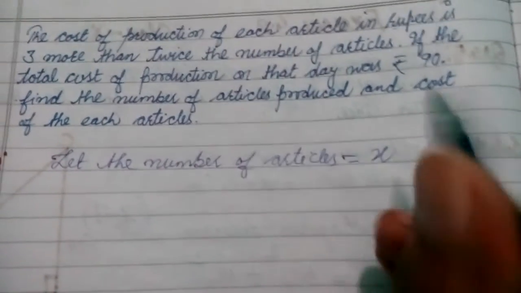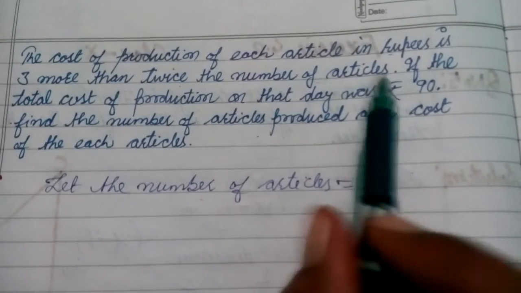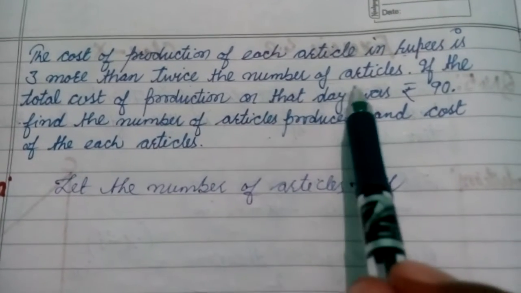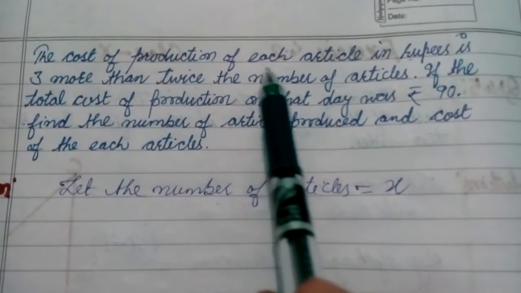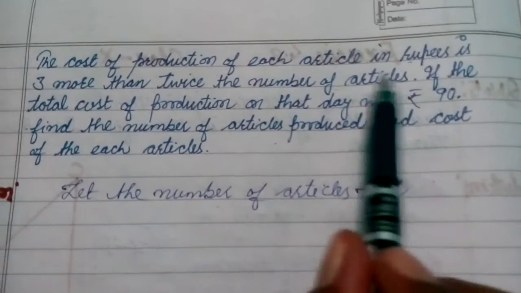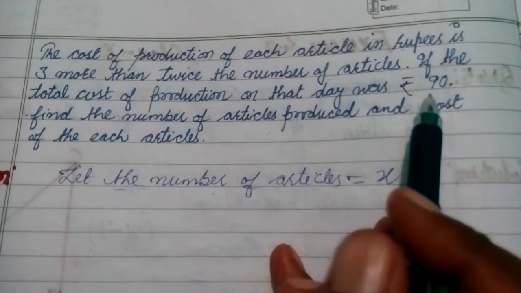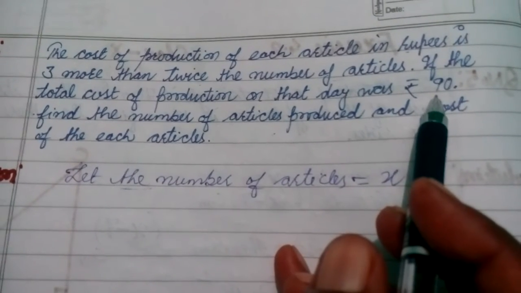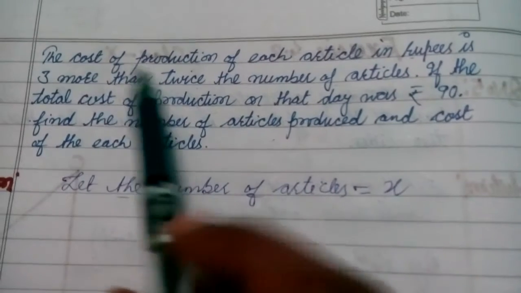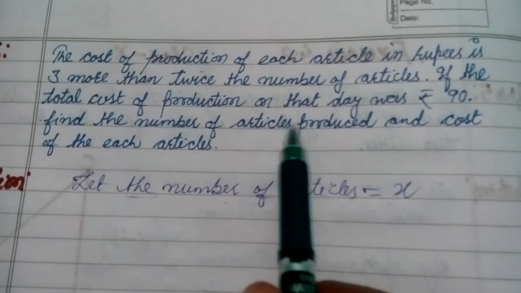X articles. There are X articles. And what they are saying is that the production cost of each article in rupees is 3 more than twice the number of articles. That means the cost of the article produced is, okay, if the number of articles is X, and the total cost of the articles is given as 90, the cost is 3 more than twice the number of articles. That means the cost of one article.